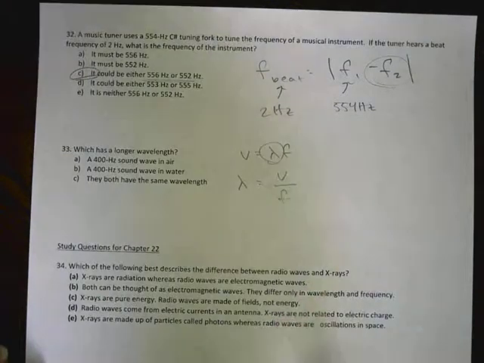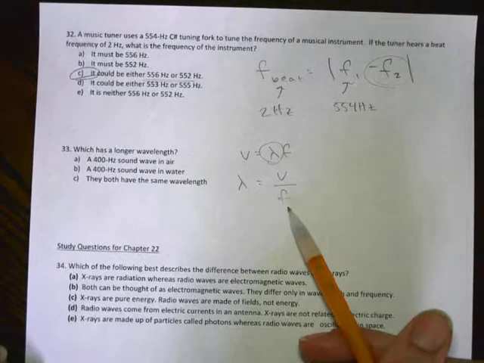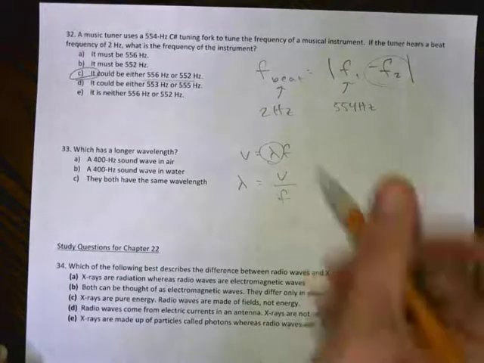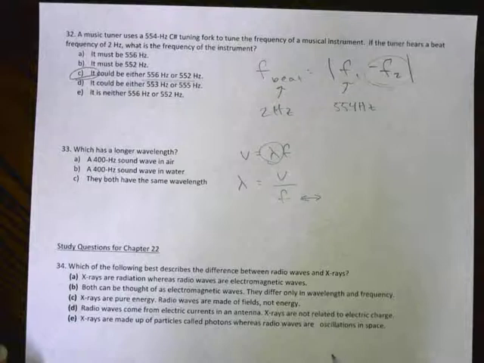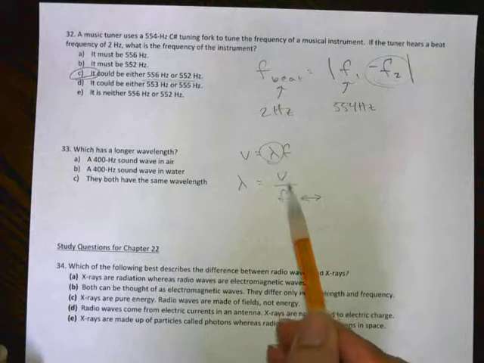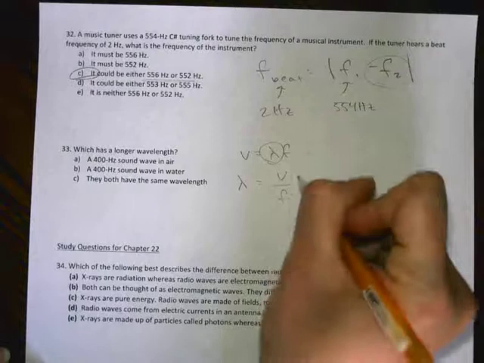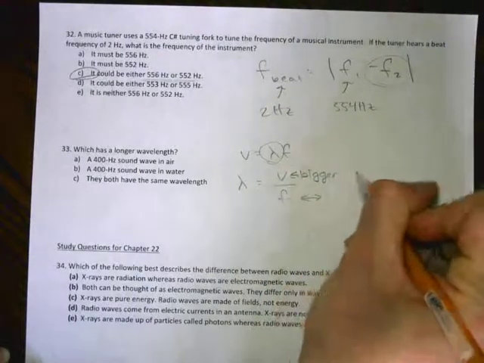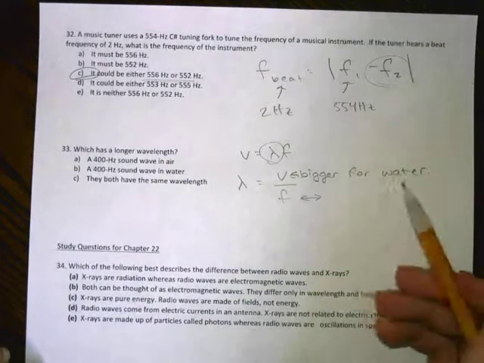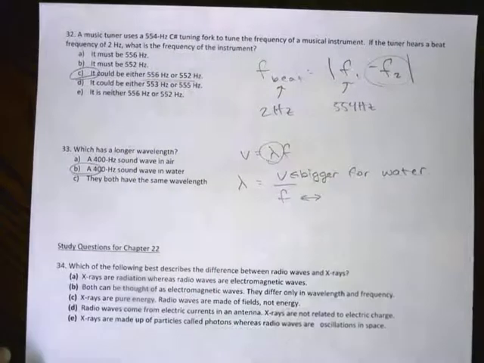The frequency is the thing that doesn't change, right? As a wave passes from one medium to another, it doesn't matter if it's sound, electromagnetic, or a wave on a string, the frequency has to stay the same. But the speed of the wave most certainly does change. The speed of the wave is going to be faster as you move to more dense media. So this is bigger for water, and because the speed is bigger for water, the wavelength will be bigger for water as well. So the correct answer there is B.